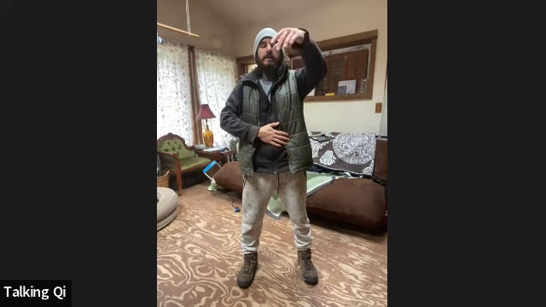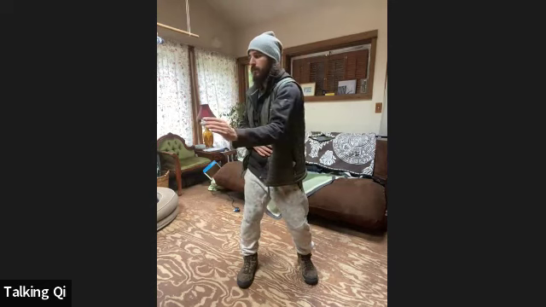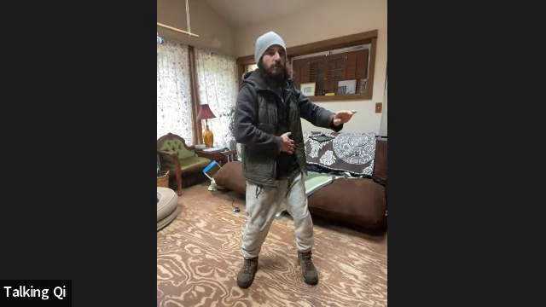So lifting, rising of the Dantian in connection with the legs gives us lifting, rising with the hand. Rotating left to right gives us horizontal movement of the arm and the hand.